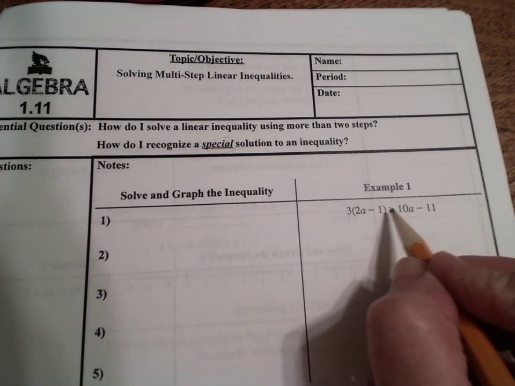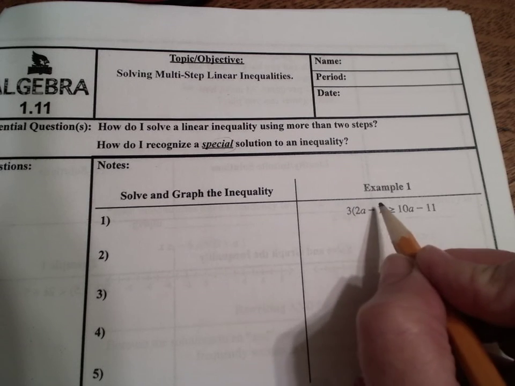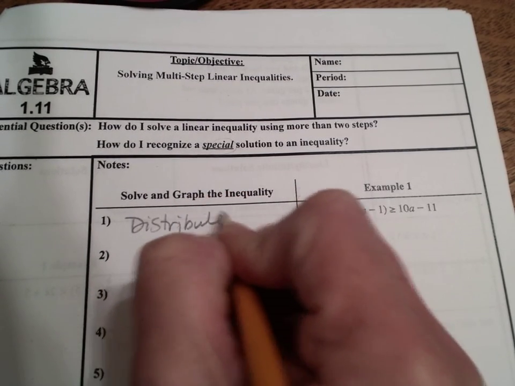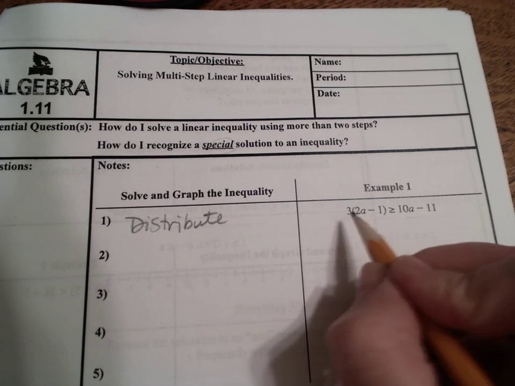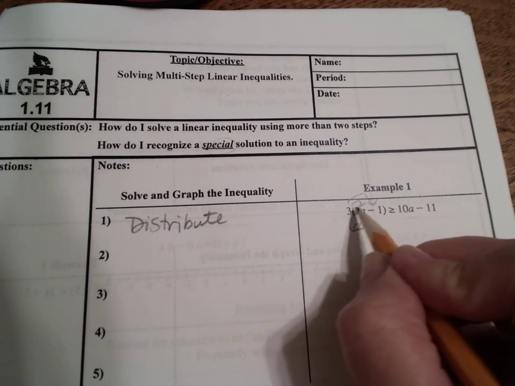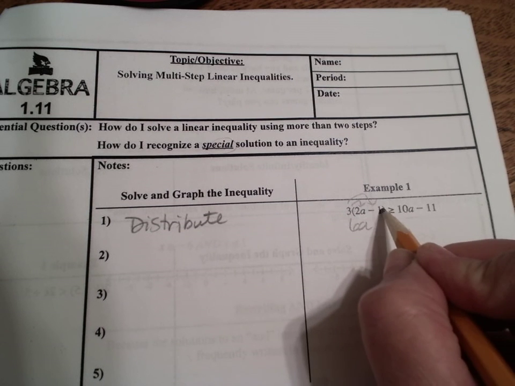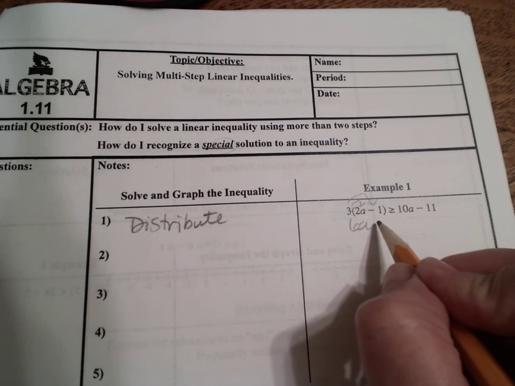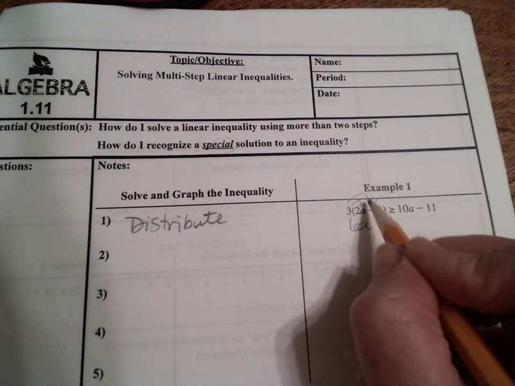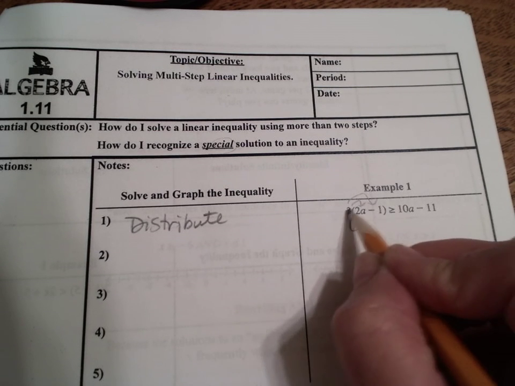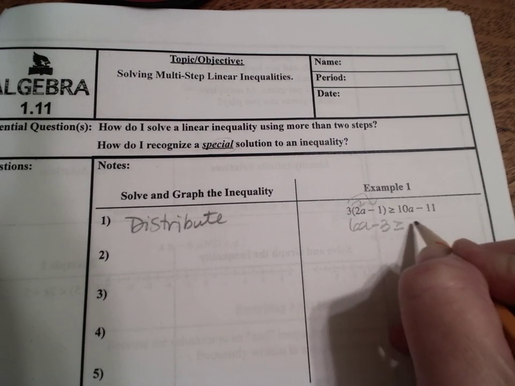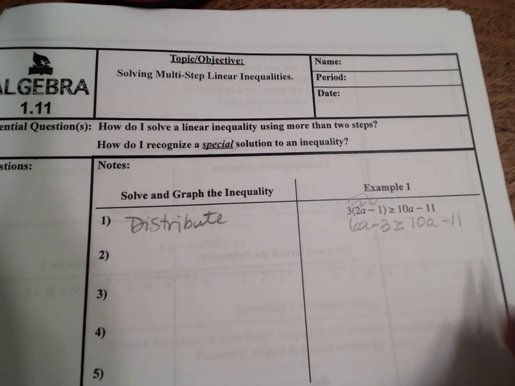If this was just an equal sign, you would still distribute. So everything is still pretty much the same as if you were solving equations. So you're going to distribute. 3 times 2a is 6a. 3 times negative 1. Make sure you distribute to the second number in there too. Some of you are forgetting to do that. You're only doing it to one term. You need to do it to all the terms in the parentheses. So 3 times a negative 1 is a negative 3, and greater than or equal to 10a minus 11.